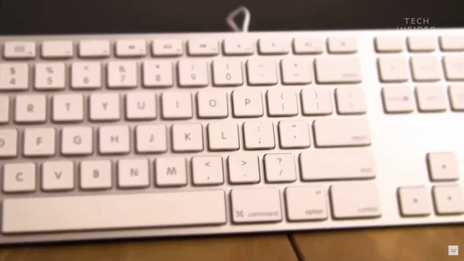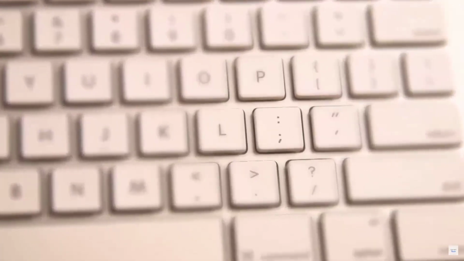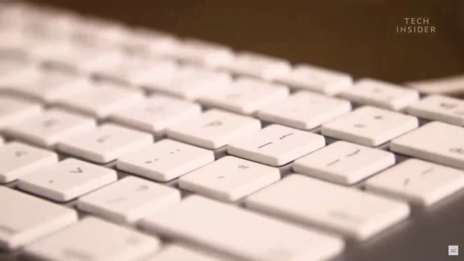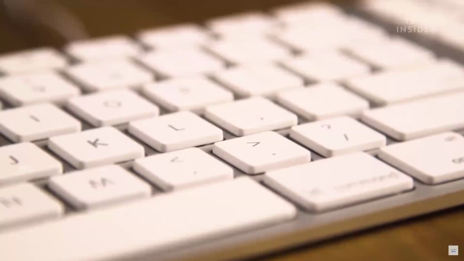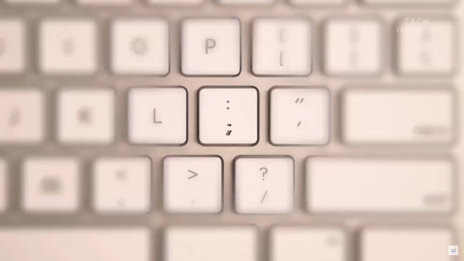So, despite its changing definition, this little punctuation mark isn't going anywhere anytime soon. Its prominent position on the keyboard is well deserved. There are people who rely on it every day, for grammar, programming, or support.